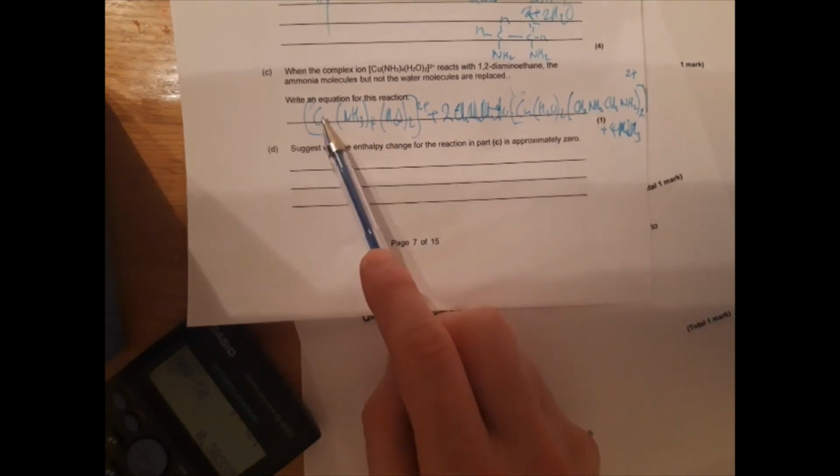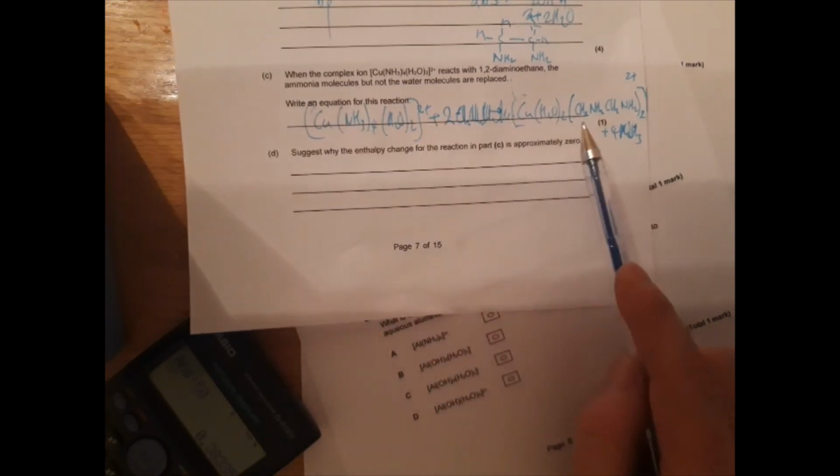Suggest why the enthalpy change is approximately 0: because the strength of the bonds that you break are about the same strength as the bonds that you form. You're going to break 4 copper nitrogen bonds and you're going to make 4 copper nitrogen bonds. Delta H is approximately 0.